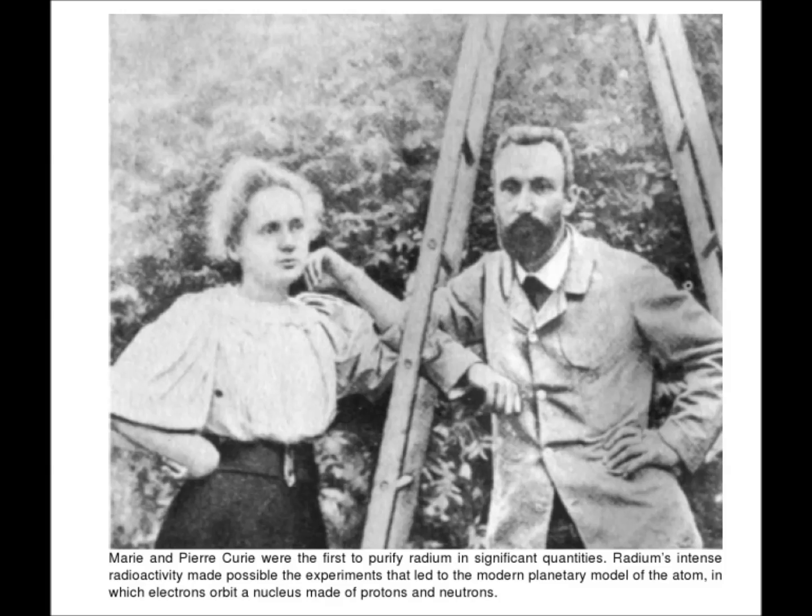This begins by looking at a picture here. Marie and Pierre Curie were the first to purify radium in significant quantities. Radium's intense radioactivity made possible the experiments that led to the modern planetary model of the atom, in which electrons orbit a nucleus made of protons and neutrons.